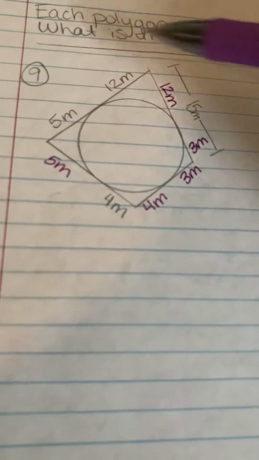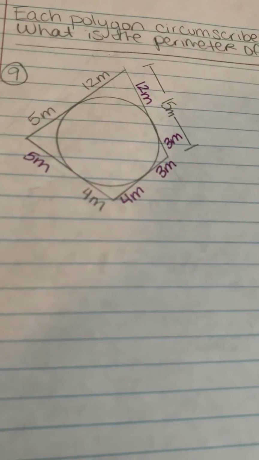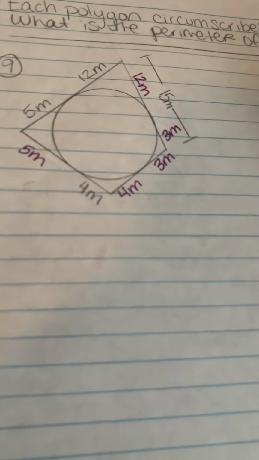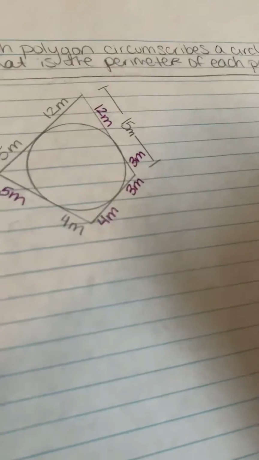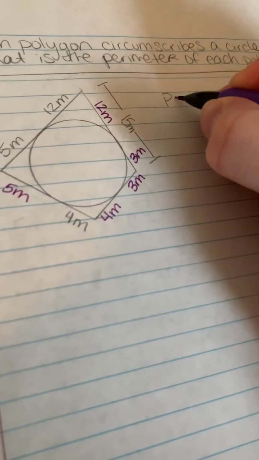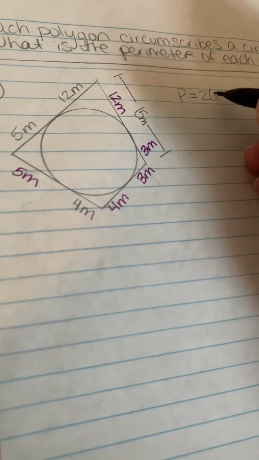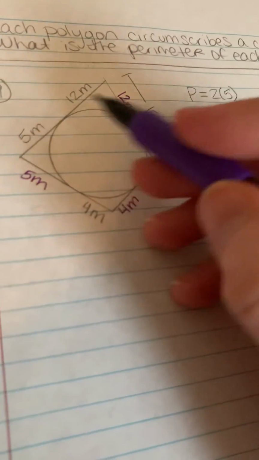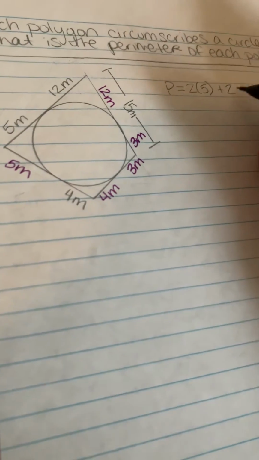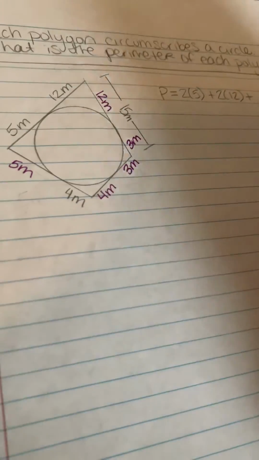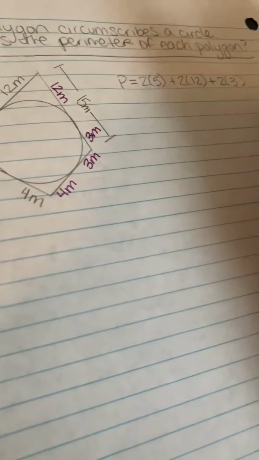So now that we know each part of our polygon, we can find the perimeter. So simply adding everything up works, or you can simplify by thinking that everything's in pairs of 2s, right? So we have 2 tangents of 5. We have 2 tangents of 12. We have 2 tangents of 3. And we have 2 tangents of 4.